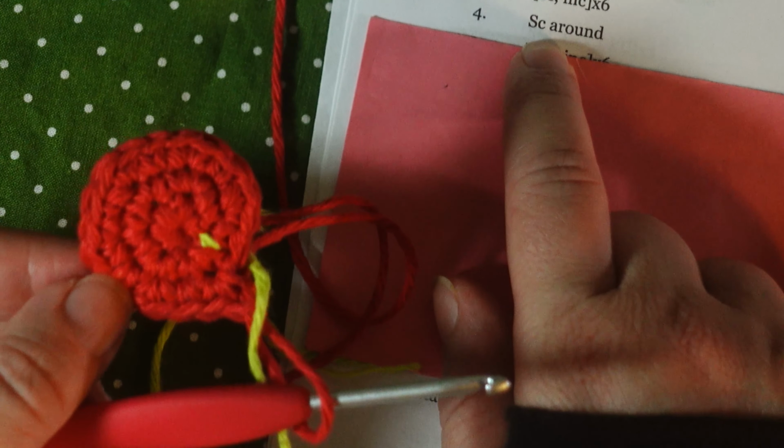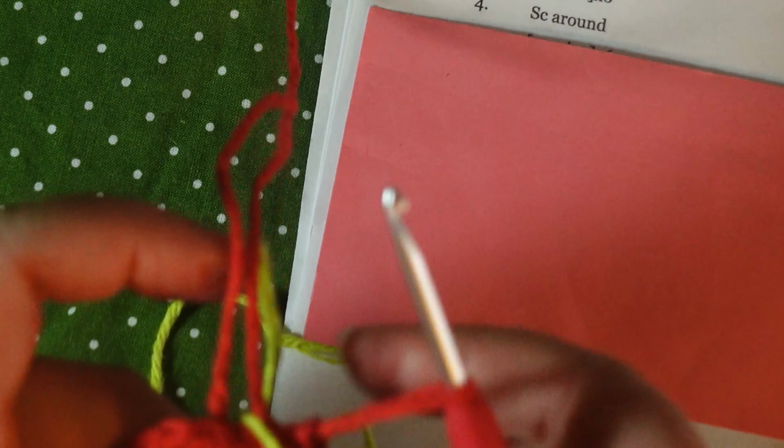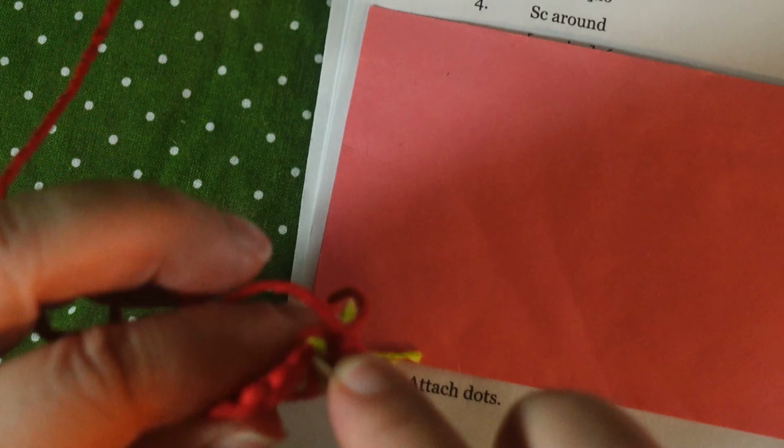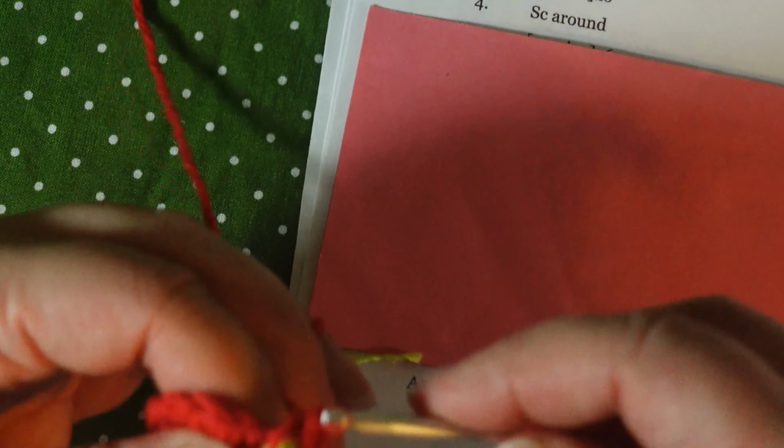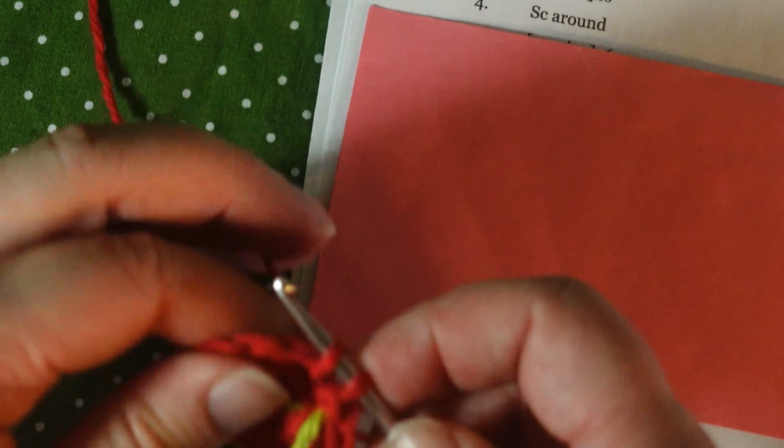And now we have SC around, single crochet around, and that is exactly what it sounds like. All we're going to do is we're just going to put a single crochet in each of our stitches until we are back to where we started.